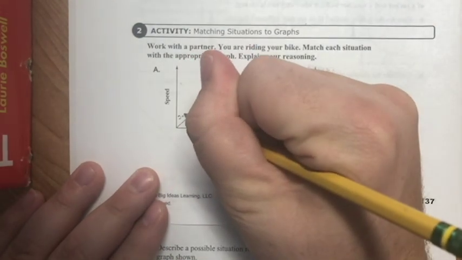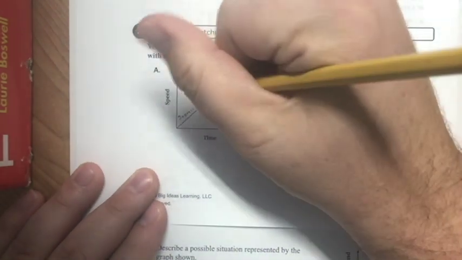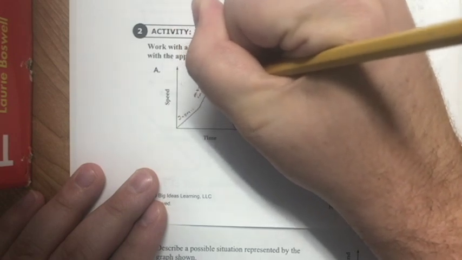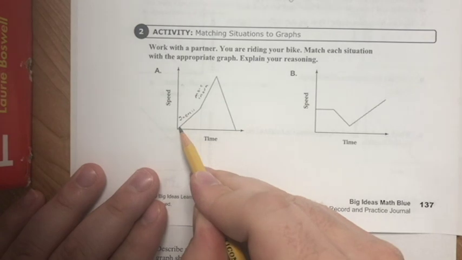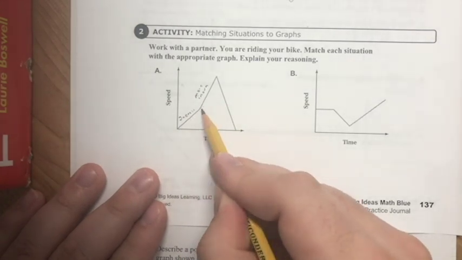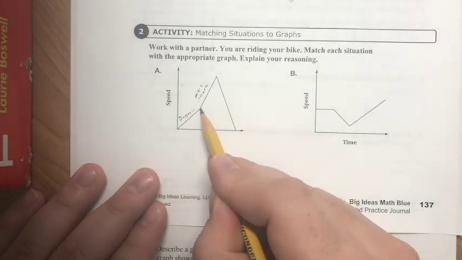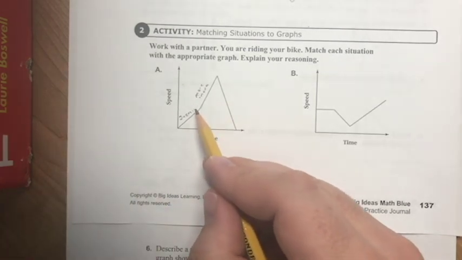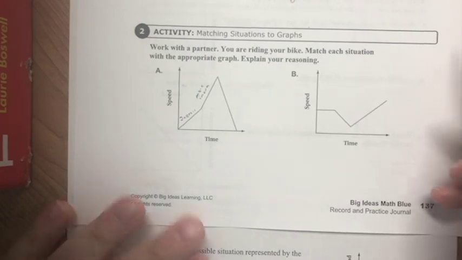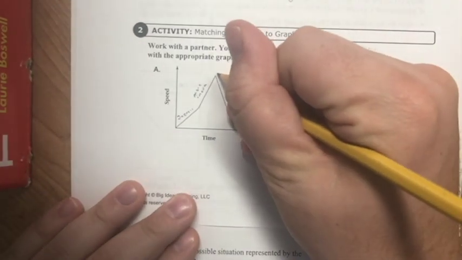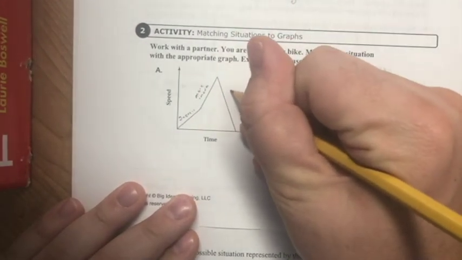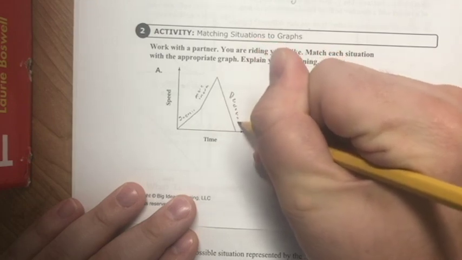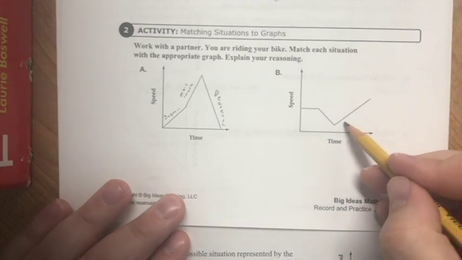All right, I have an increase of speed, and then it has an even more increase because it gets steeper. So I'm increasing my speed over time, but all of a sudden, it just gets really steep. Notice how it changes. All of a sudden, my speed is increasing faster over time, and then I reach my max peak, and then I have a decrease. All right, so that's what happens in this particular one. Let's look at the next one.